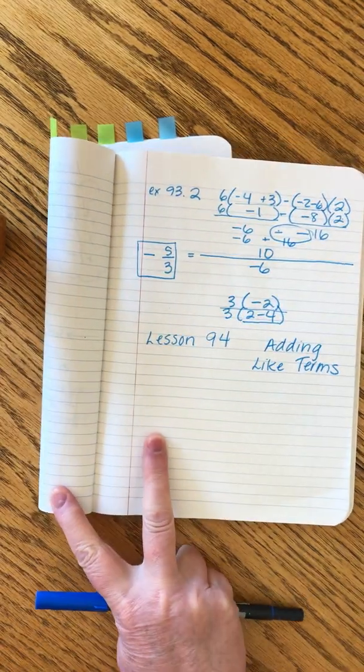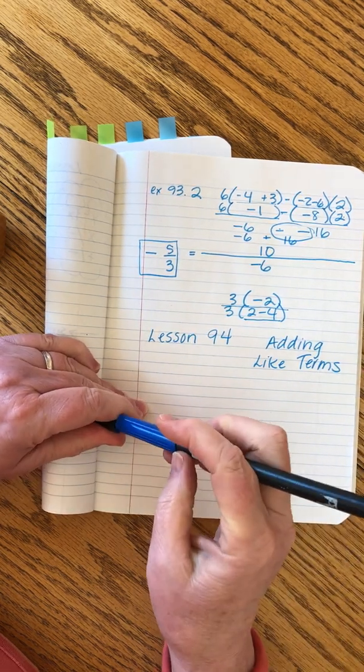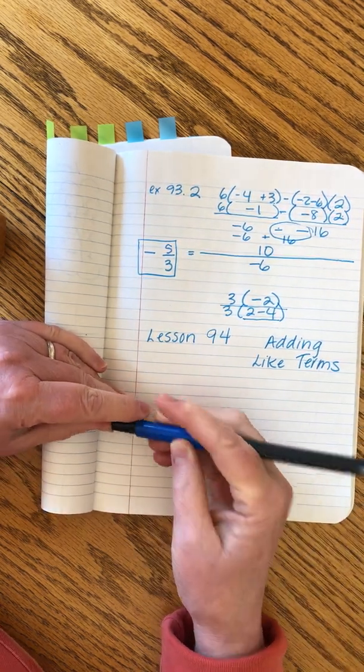Saxon Algebra 1/2, lesson 94. Today we are going to talk, my students, about adding like terms.